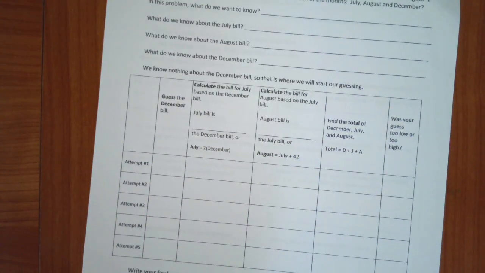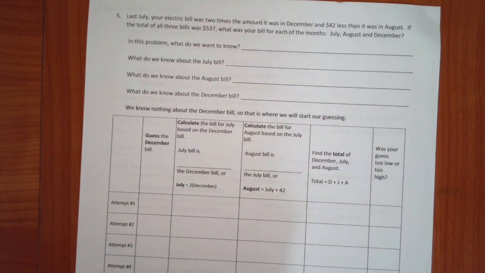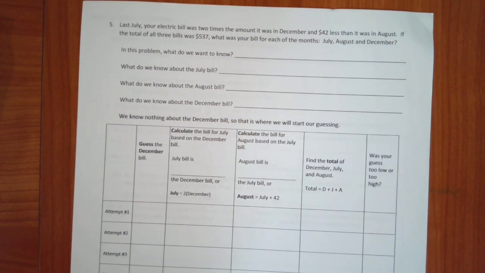Okay, next one. Last July, your electric bill was 2 times the amount it was in December and 42 less than it was in August. If the total of all three bills was 537, what was your bill for each month? July, August, and December.